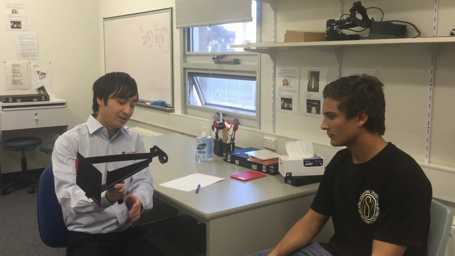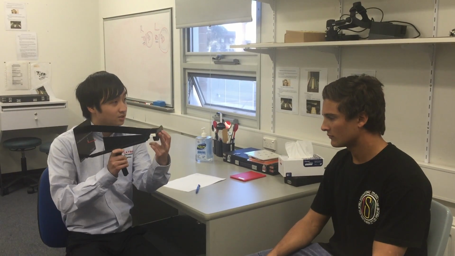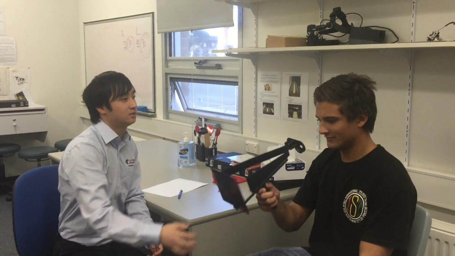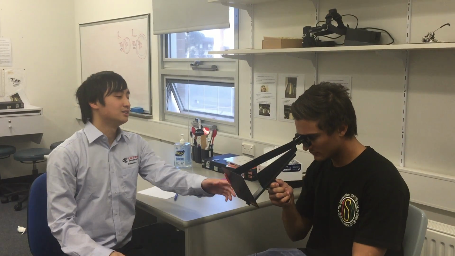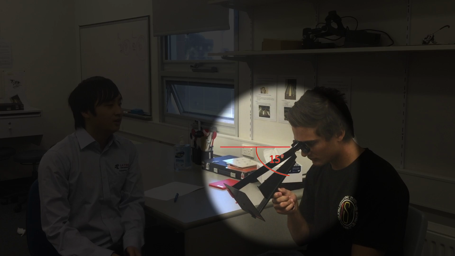So if you see this handle here, I'd like you just to hold that like that and just look through these holes like you're looking through glasses. Okay. Just try it up here. And just hold it as if you're looking at a book. The instrument is to be held at reading position in a depression of about 15 degrees.